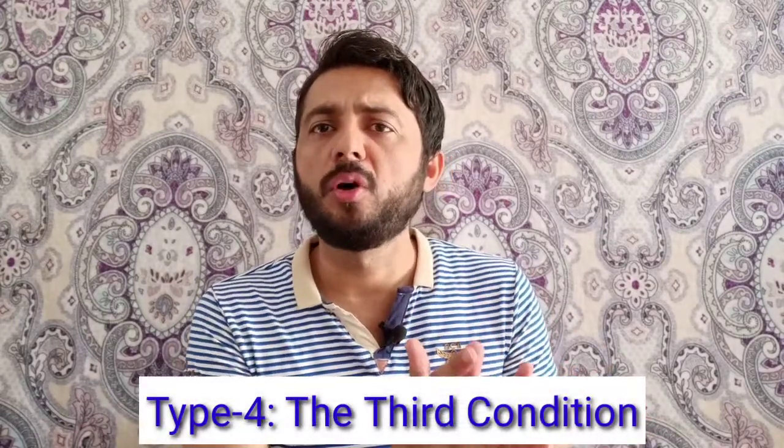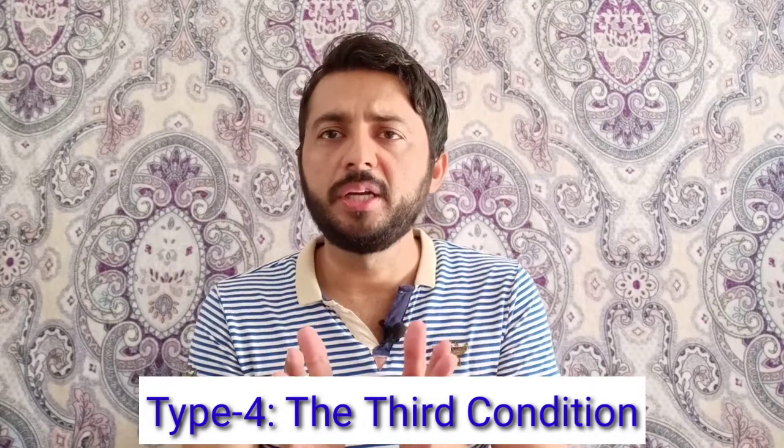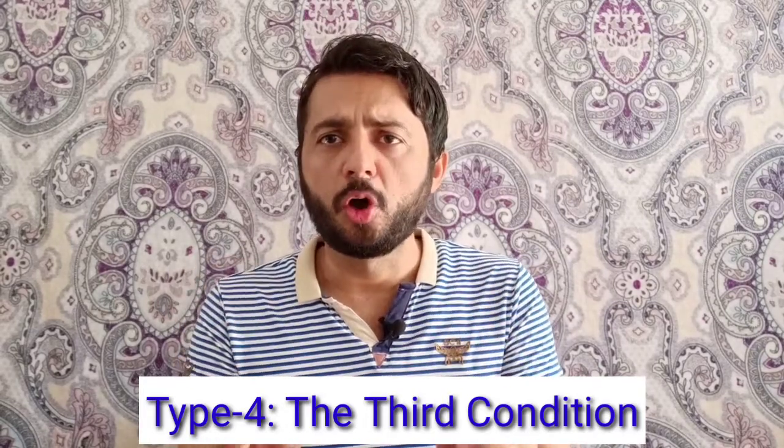Now let's move to the last category of the conditional clause, which we call type 4, and we call it the third conditional clause. This is so technical in terms of understanding the difference between the second type and this third type, because the second type refers to unreal present conditions, whereas this particular type refers to past unreal conditions. So remember, this is a difference. The earlier one presents present unreal conditions, and here you refer to past unreal conditions.